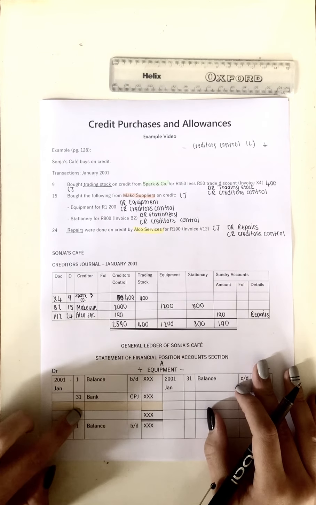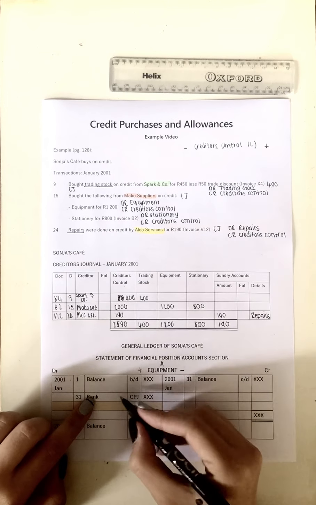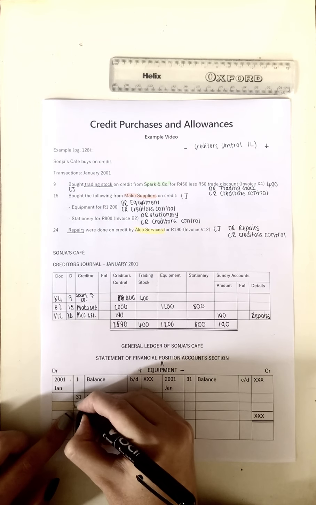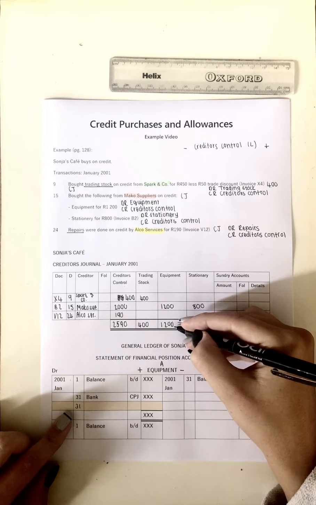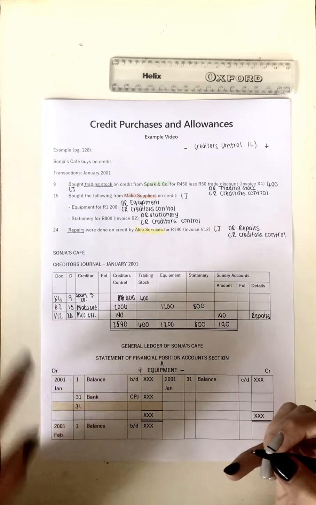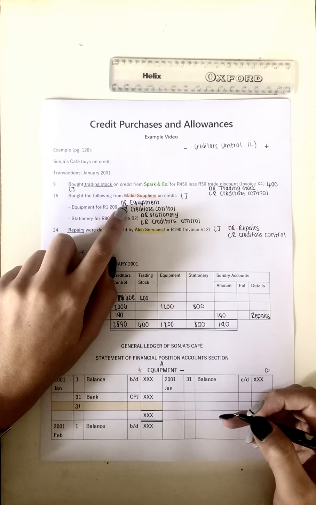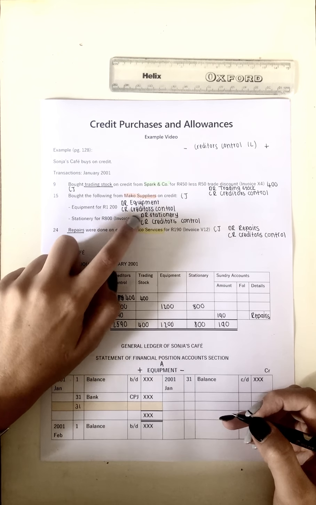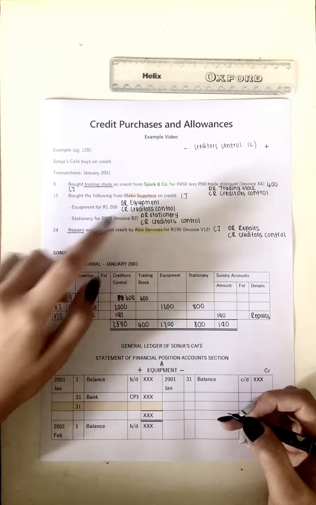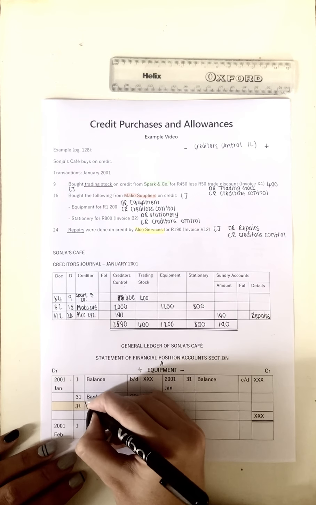And then for our creditors control, so now that we've done our cash payments, we need to do our credit payments. So on the 31st, because equipment has its own column, what's my contra account? Now, if you're not sure, go to our transaction. So we said we debited equipment, credited creditors control. So our contra account is creditors control. Okay?